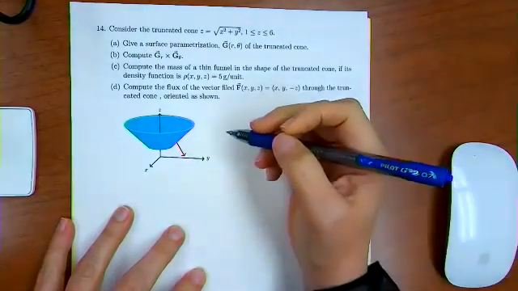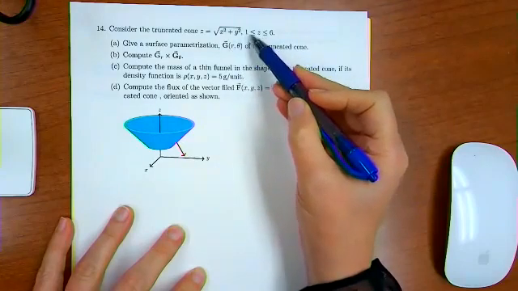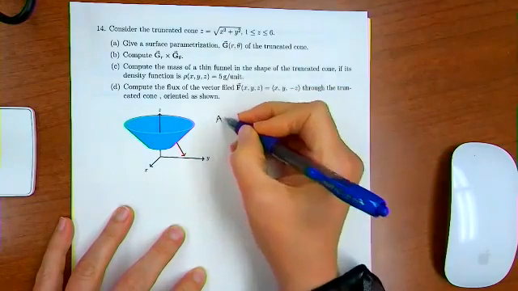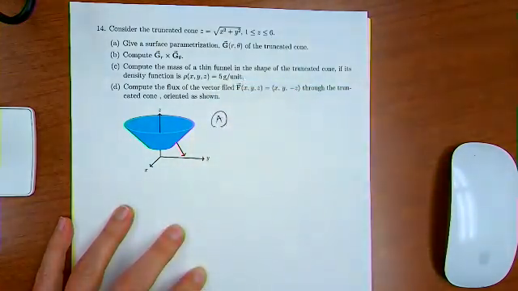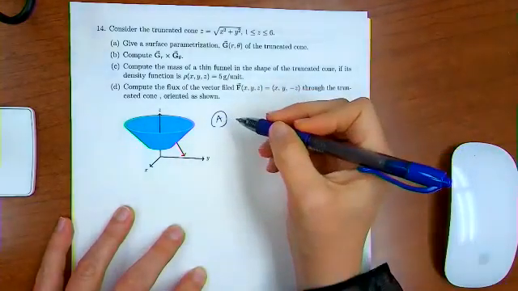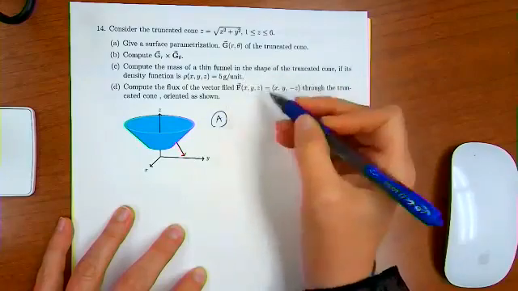So for this problem, you have a cone that is truncated. Z is between 1 and 6, and that's the formula of the cone. The first part is asking, give a surface parameterization for this cone. Let's figure this out.